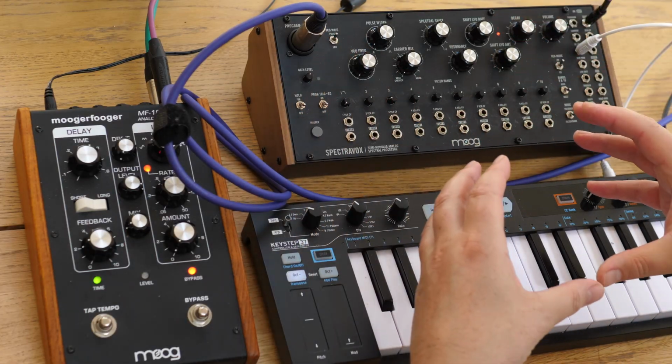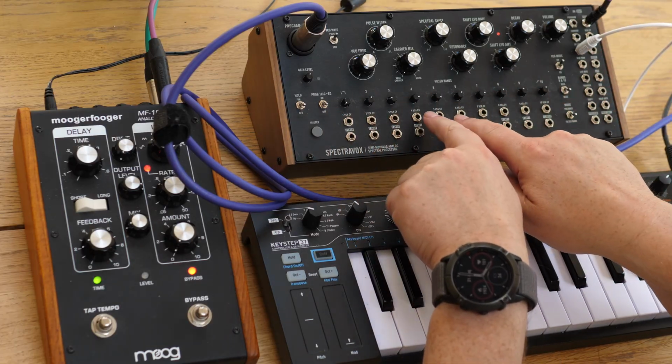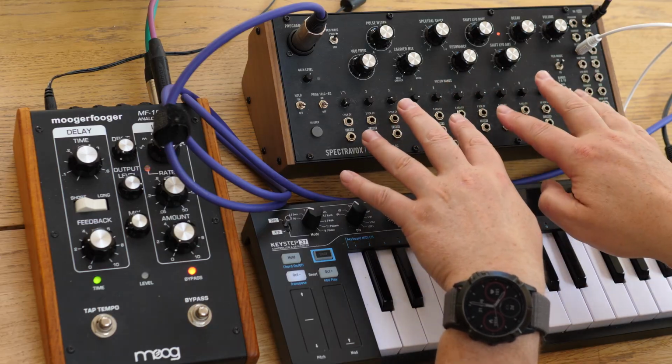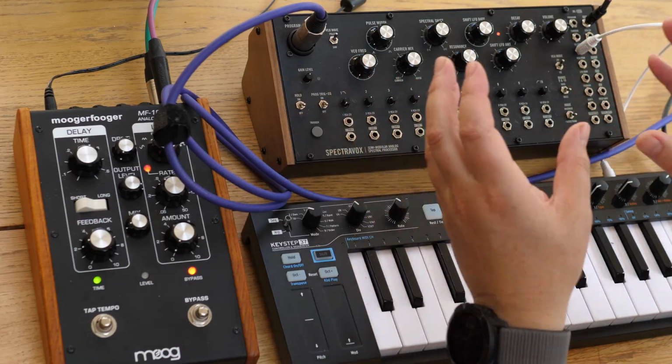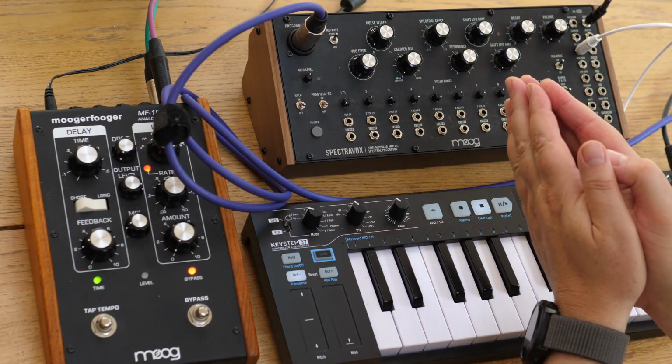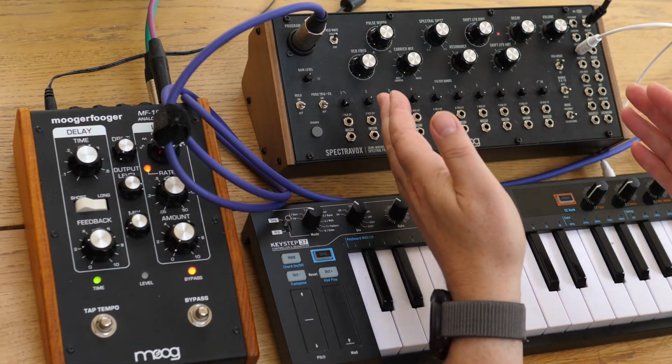So it pulls out the levels and the envelopes on those frequencies, and it applies them to the second filter bank, which is where you have your synthesizer or your drums or whatever you've got. So it takes out those vocal frequencies and matches them and patches them onto the second filter bank.